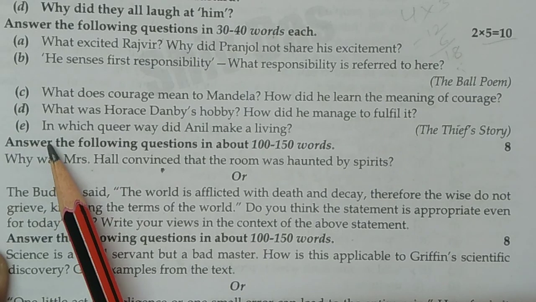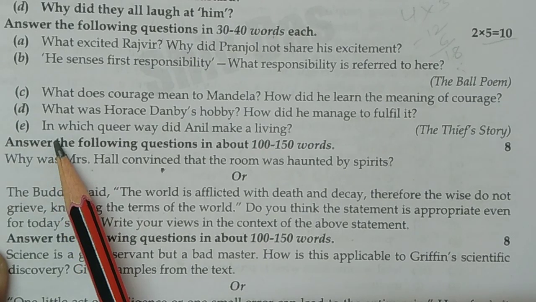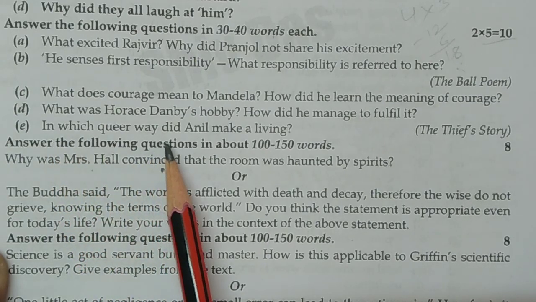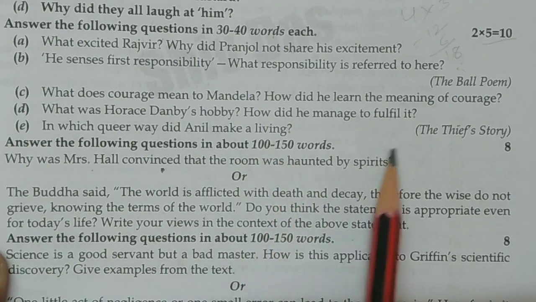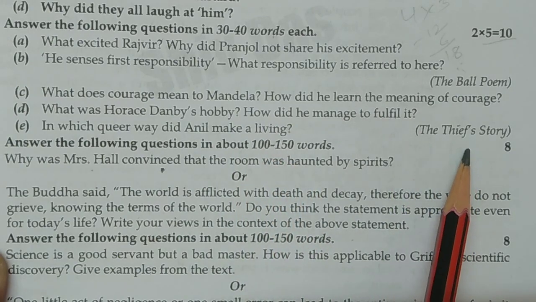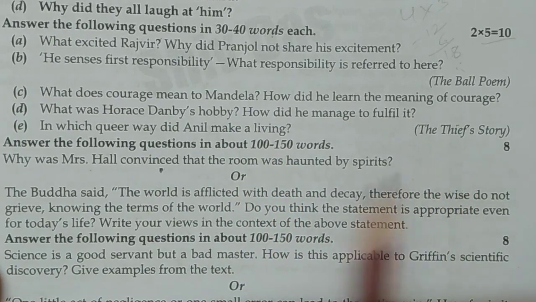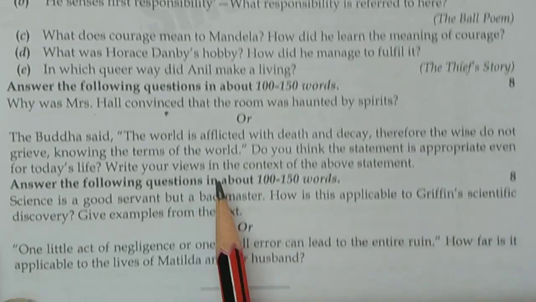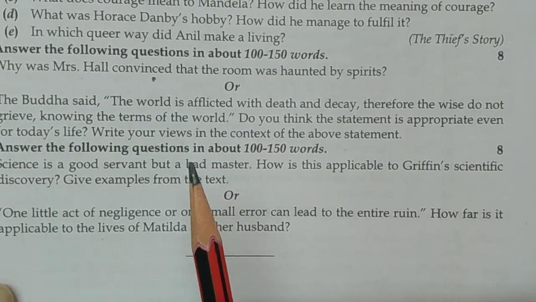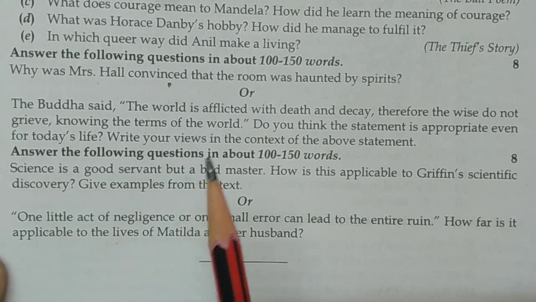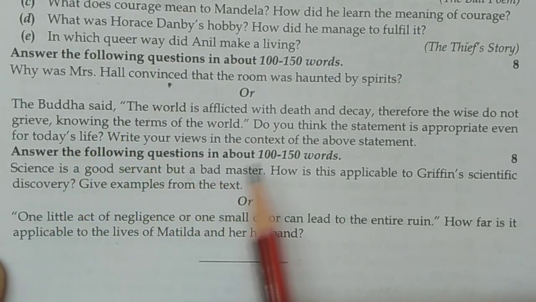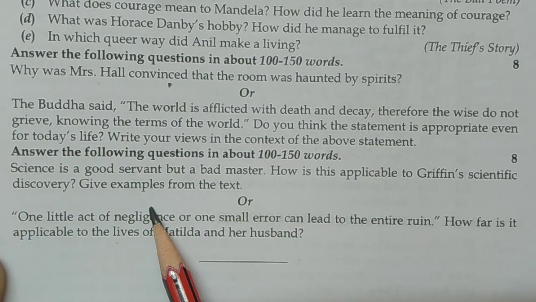Next, the last question from here, from the previous year question paper: In which career and why did Anil make a living? This is from The Thief's Story. Now these portions are both the same, and you can see here properly. First, these are long questions. One is taken from First Flight and the second is taken from Footprints Without Feet.